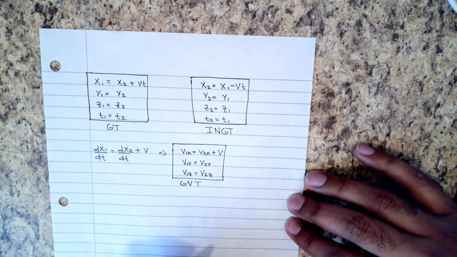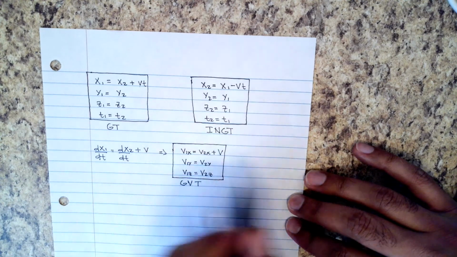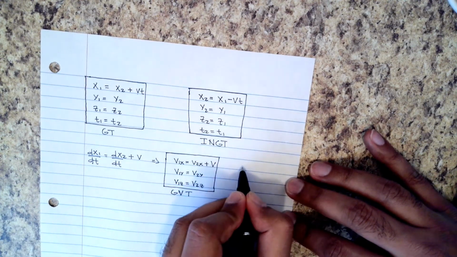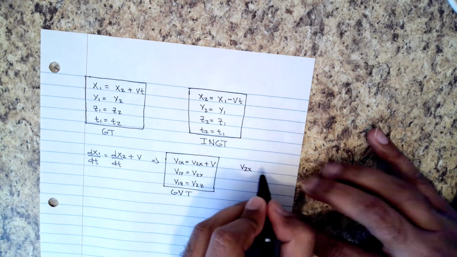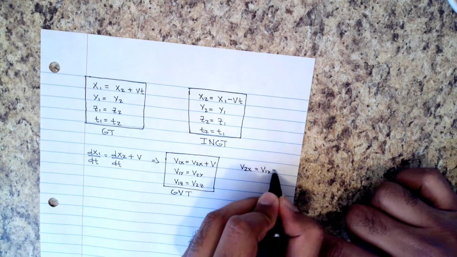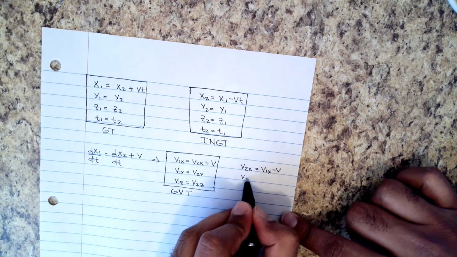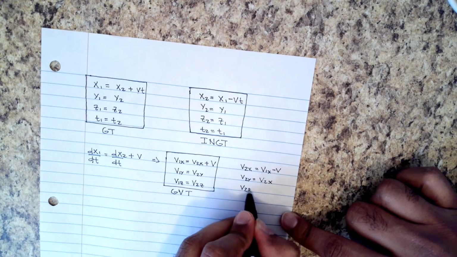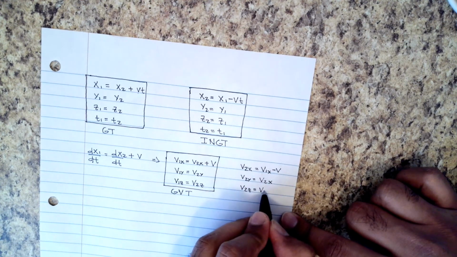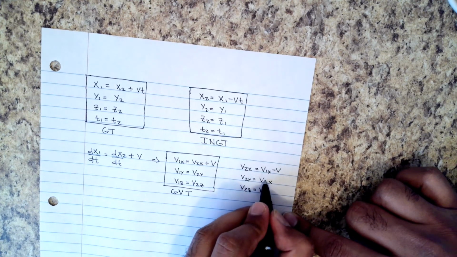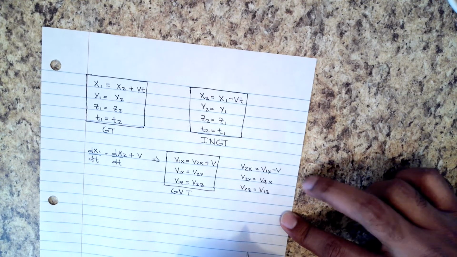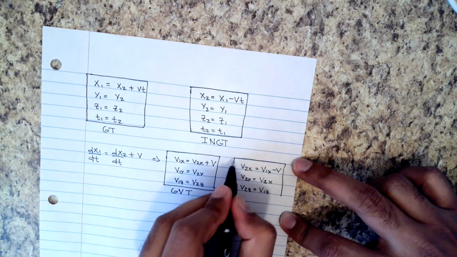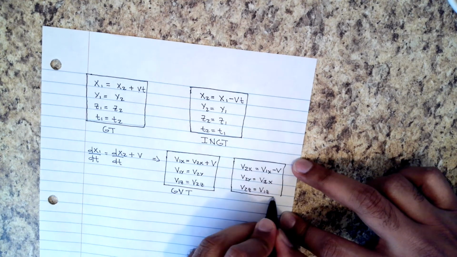The inverse will of course just be solving for v2x here. So v2x is equal to v1x minus v, v2y is equal to v1y, and v2z is equal to v1z. This should be 1 here. So these are the inverse Galilean velocity transformations.